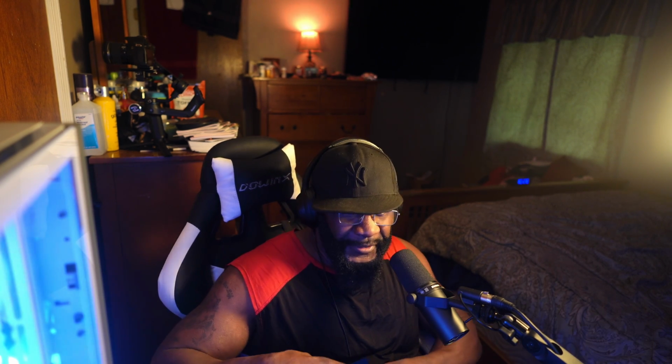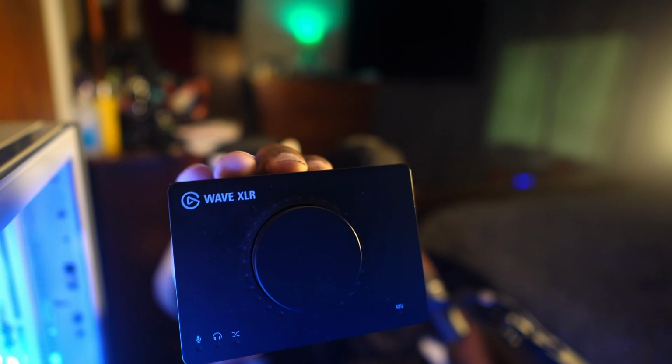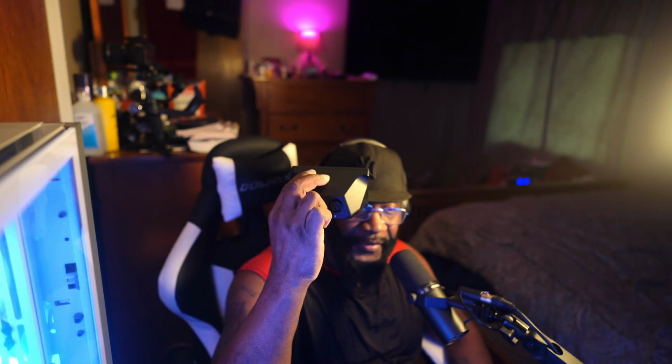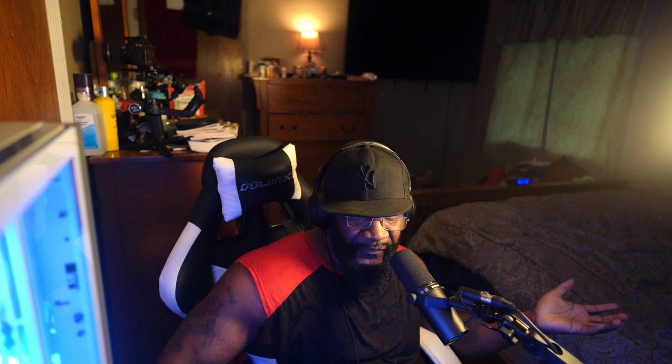Now, don't get it twisted. If you have a USB microphone, get this. Save you some money, get this. This matches well with a USB microphone, and maybe get you a Cloudlifter, but some people say you don't need it. I never did. As a matter of fact, I had to use the Cloudlifter with my Wave XLR, or it wouldn't have had enough gain, to be honest.